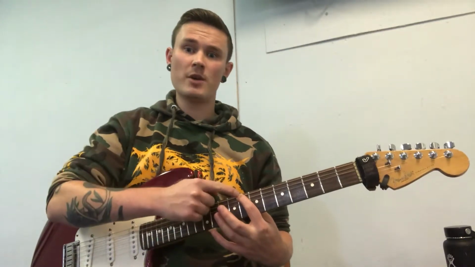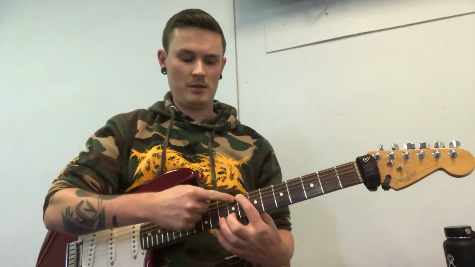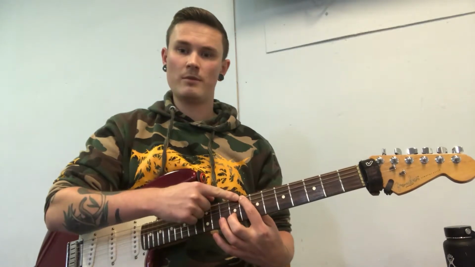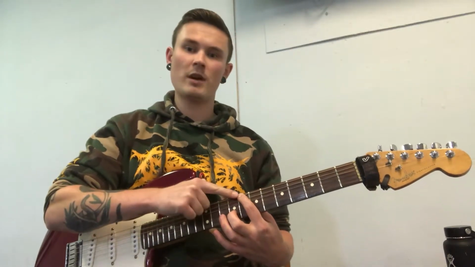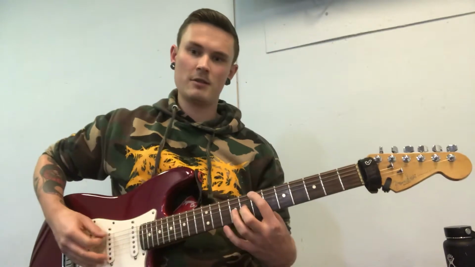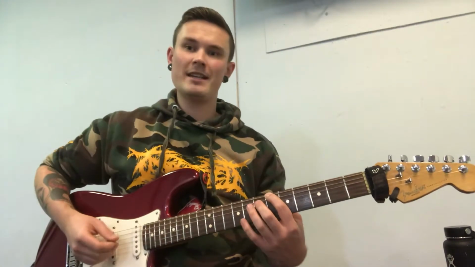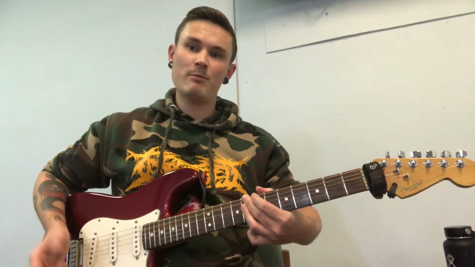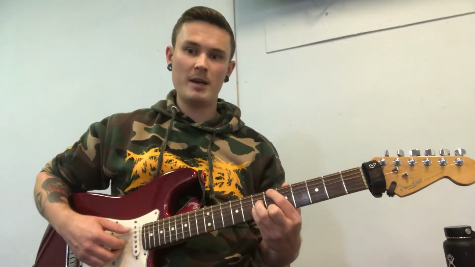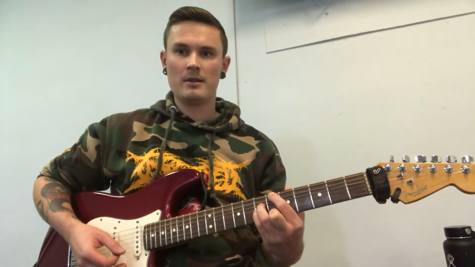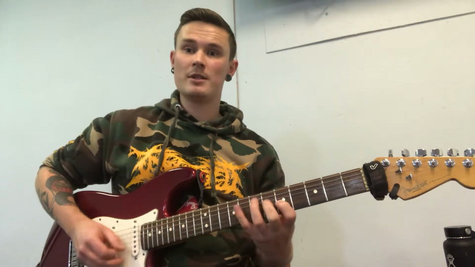So all we have to do is go down a tone, which is 2 frets, and that gives us our key center. So C Dorian actually belongs to the key of B flat major, because that's where our Ionian shape is.